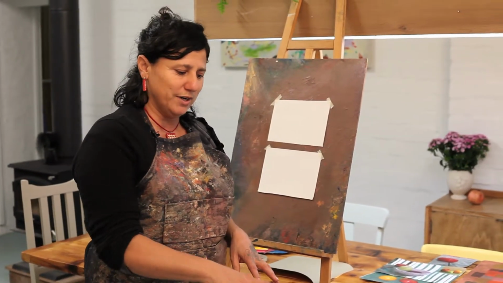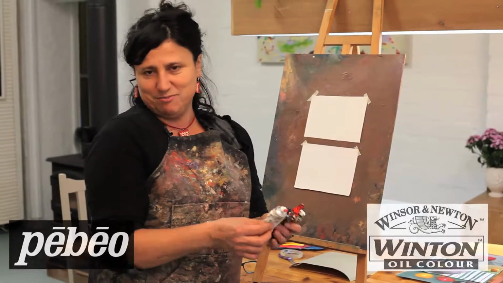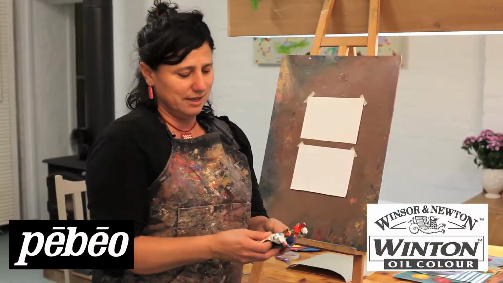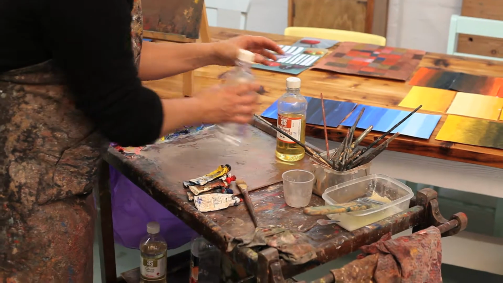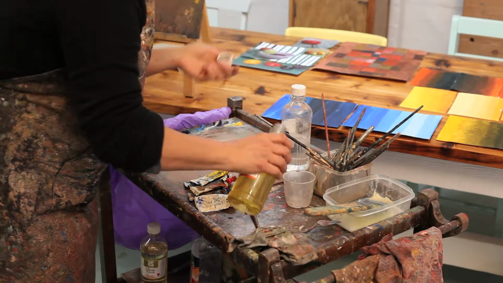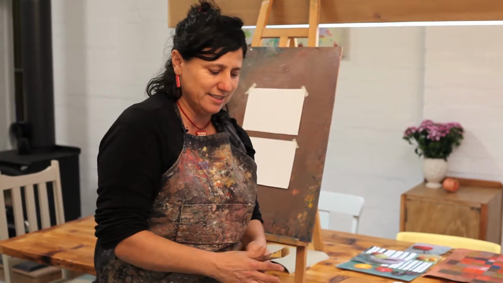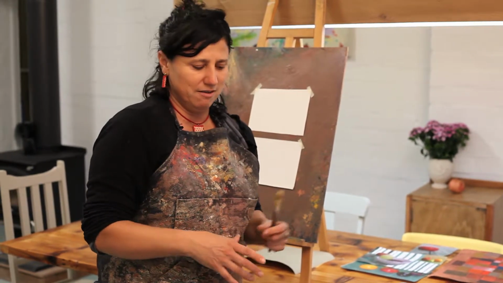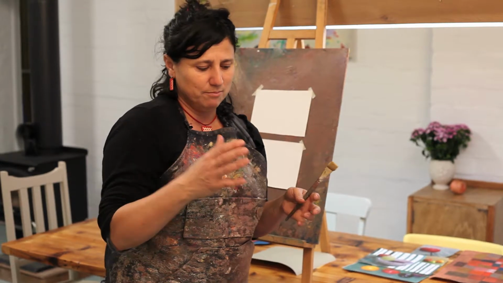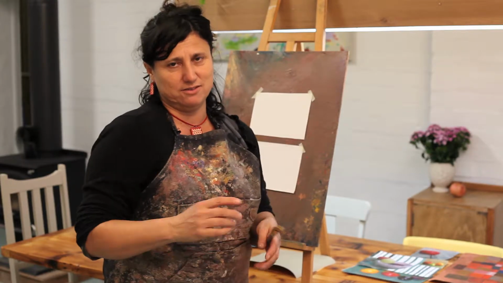I'm going to organize the colors in the palette. I have two different brands, Winsor and Newton and Pebeo, which are a student series you can start with. We have turpentine and linseed oil. For the palette, I really like and I recommend a clean glass, because it's straight, it doesn't have much texture, and it doesn't absorb the color. So I recommend that, or you could go to an art shop and they have specific palettes made of wood, but with some layer that is special for oil painting or acrylics.